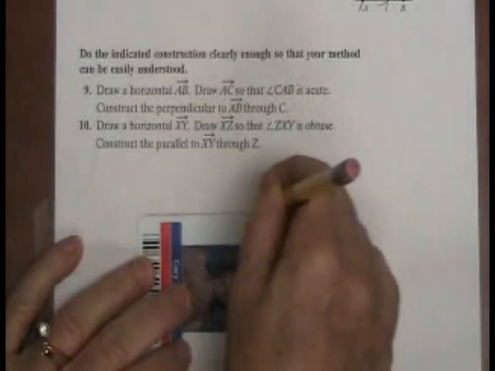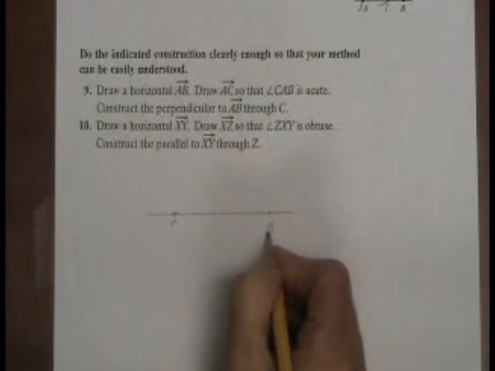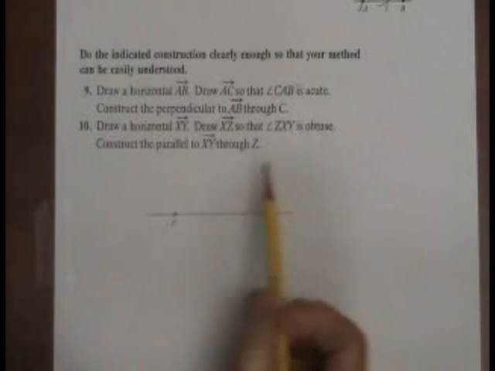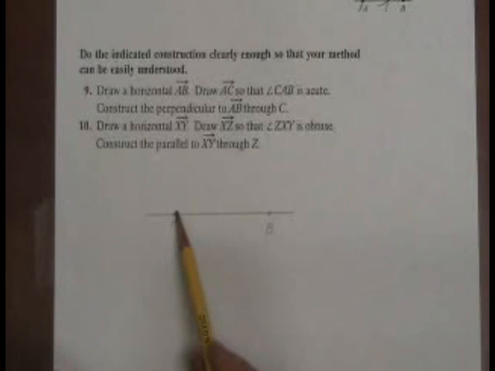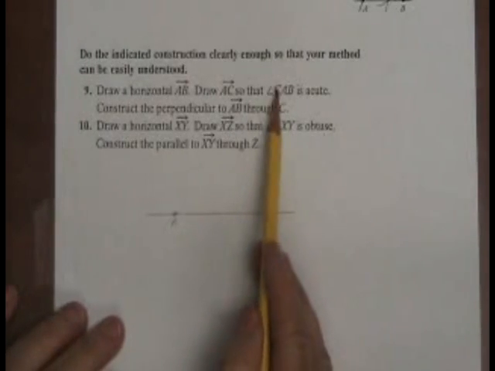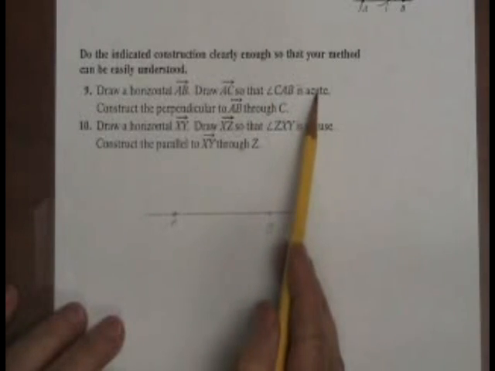Let me go ahead and draw a horizontal line, and I'm going to put A and B on it. This is A, and I'm going to put B on it, and then it wants me to draw a ray AC. So I've got A already, so I've got to put C out here somewhere, and they want angle CAB to be acute.